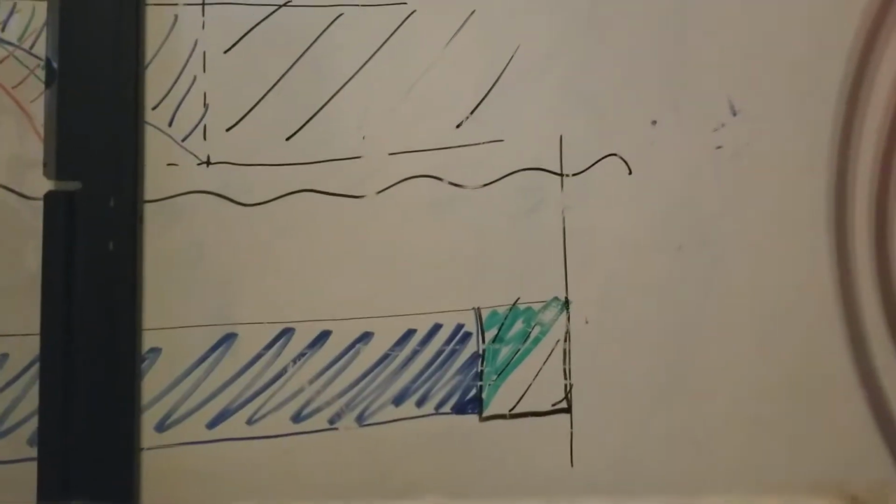Okay, so we have this. And let's angle it so you can see stuff. Okay, angle it more.